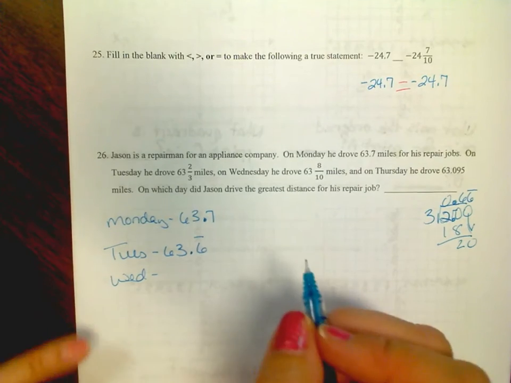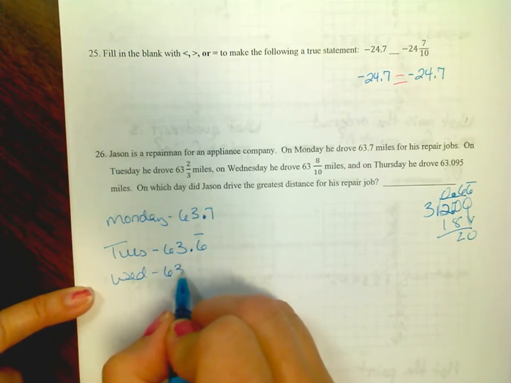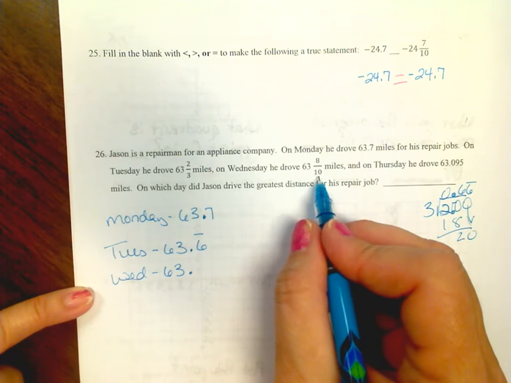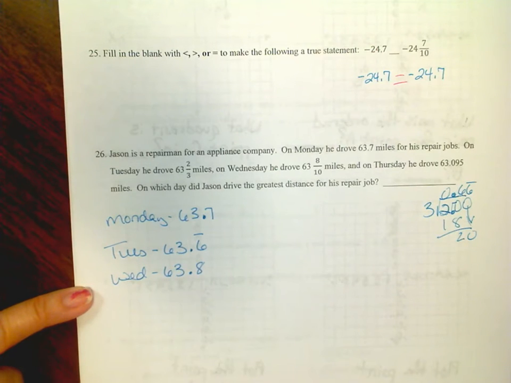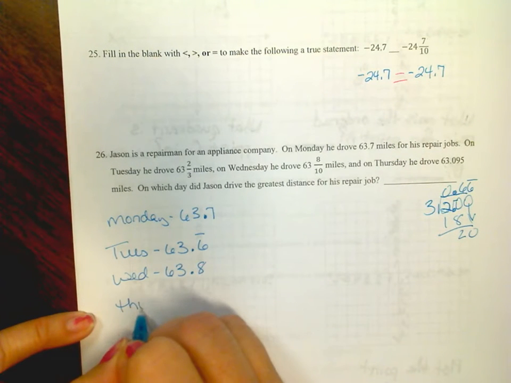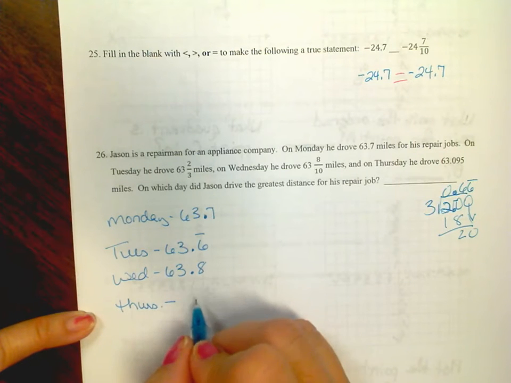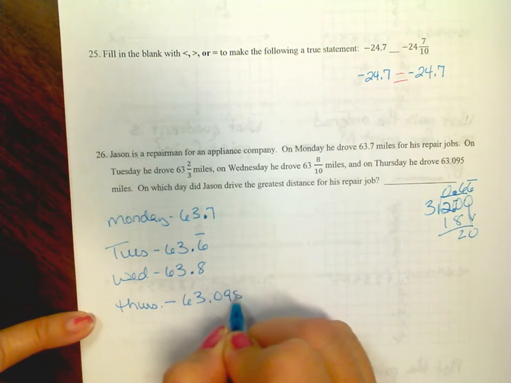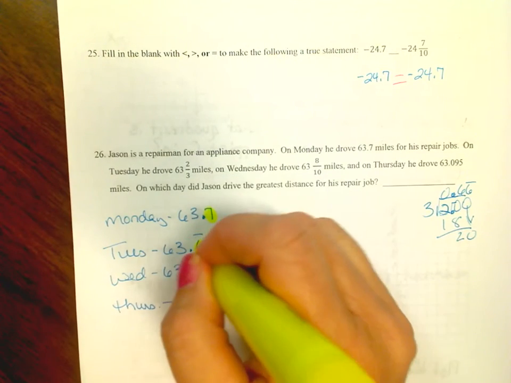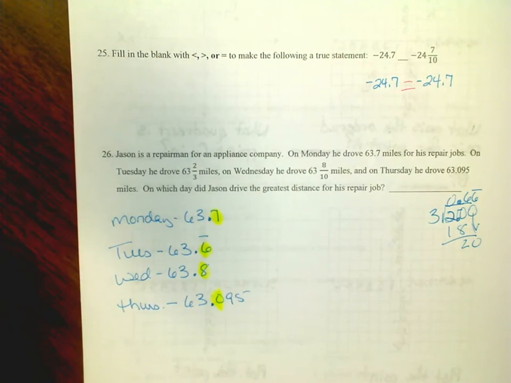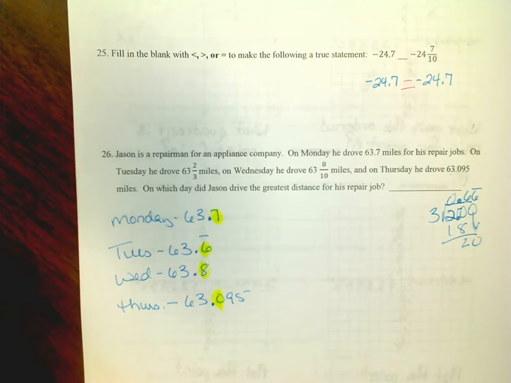Wednesday is 63.8. So you should know by now 8/10, and this is your 10th spot, is written as 0.8. And Thursday, he drove 63.095. So which day did Jason drive the greatest distance? Remember to look at your 10th spot. And you're looking for the greatest distance, which would be Wednesday, 63.8.